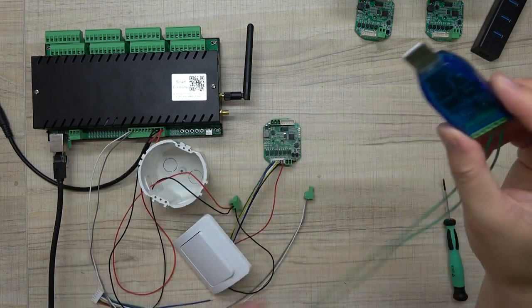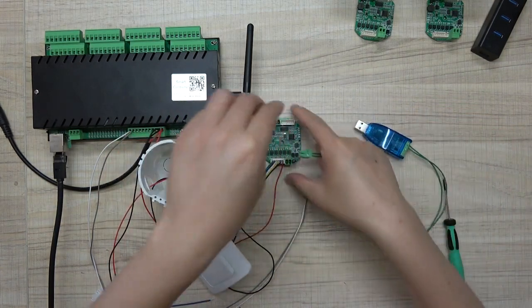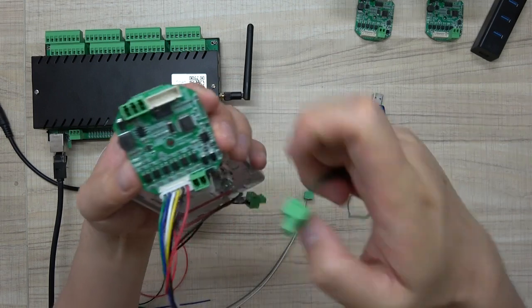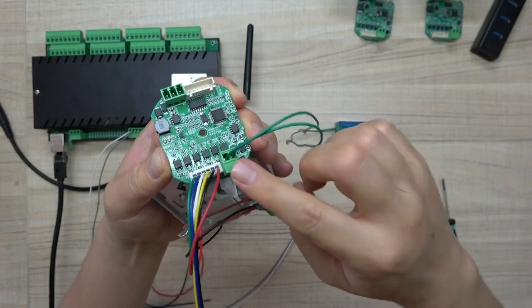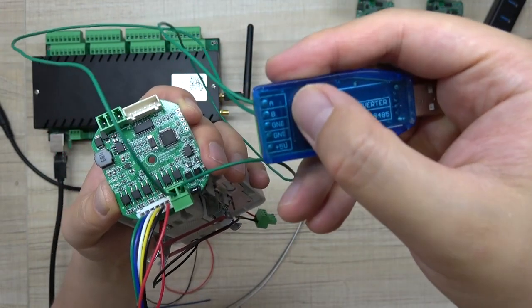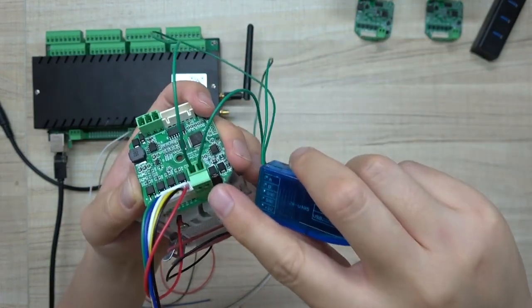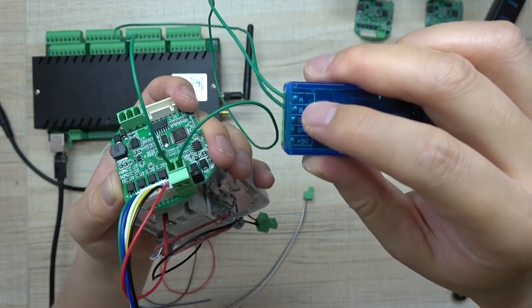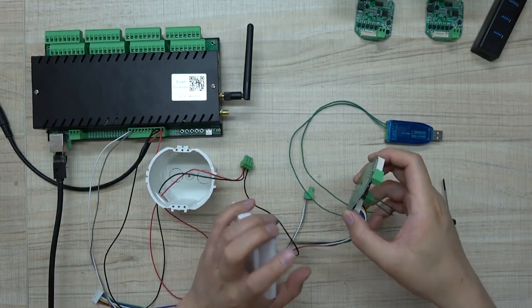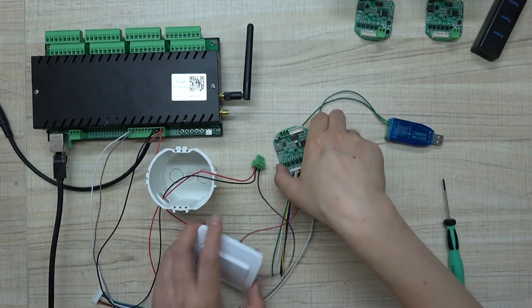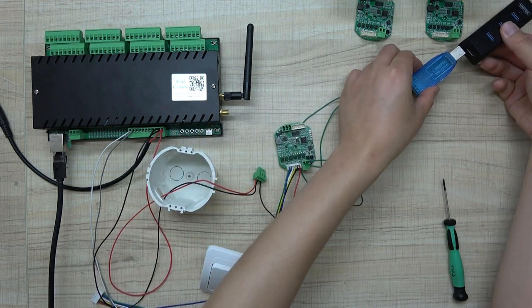Now the first time you need to use this USB to RS485 adapter, you need to configure it. So you can see I connect this terminal to A and B. Here you can see where is A and where is B. You just connect A with A and B with B. So at last I will power on. I connect with my computer. This is my computer cable.